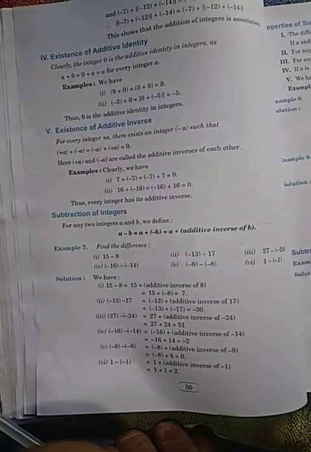Existence of additive inverse. For any integer a, there must exist an integer minus a such that a plus minus a is equal to 0. For example, 7 plus minus 7 is equal to 0. 16 plus minus 16 is equal to 0. Every integer has its additive inverse.